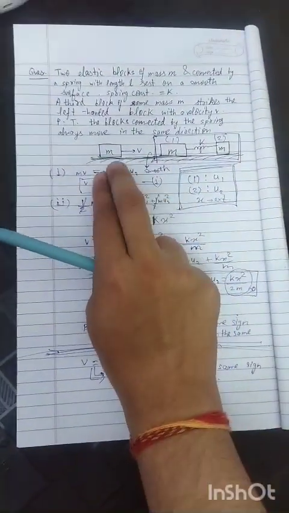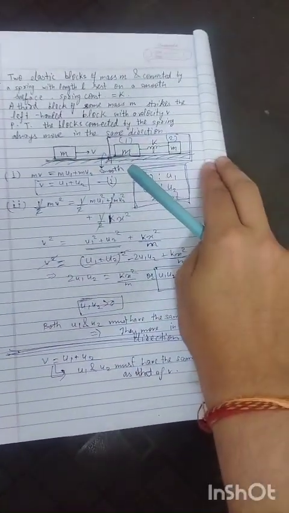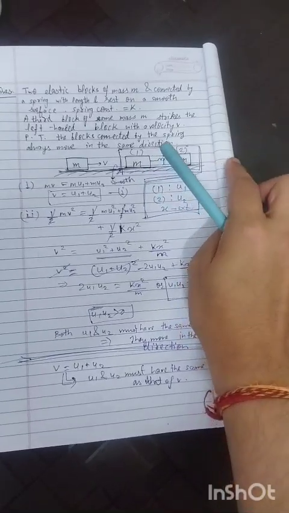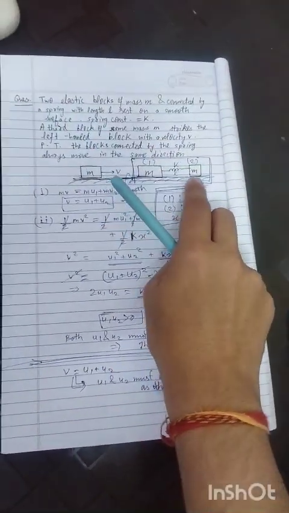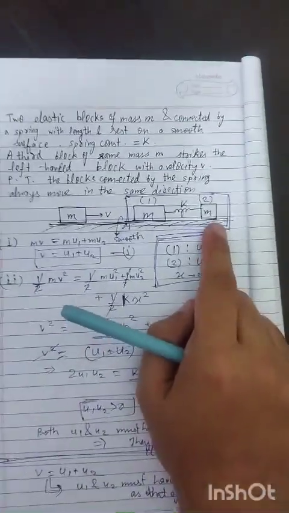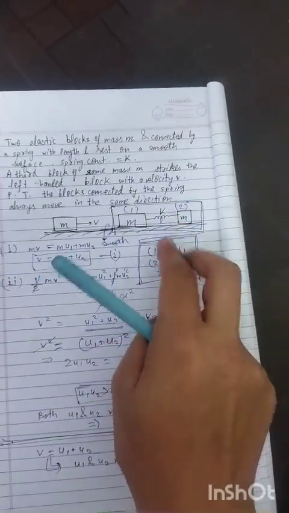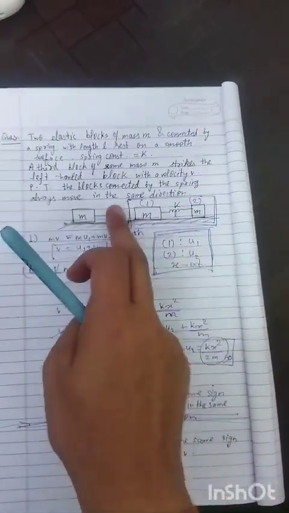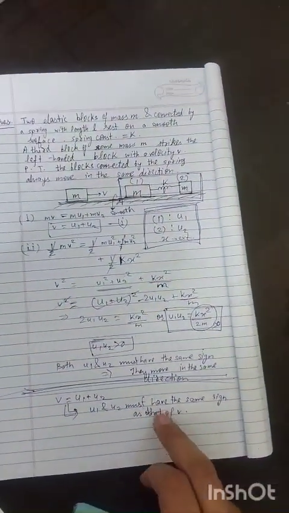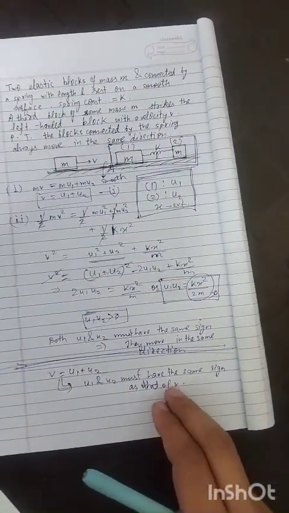Now suppose this block was not here but at this place, and it was given a velocity v like this. So these two blocks would have a velocity in this direction initially. So u1 and u2 would be like this. u1 and u2 would have the direction as that of v.